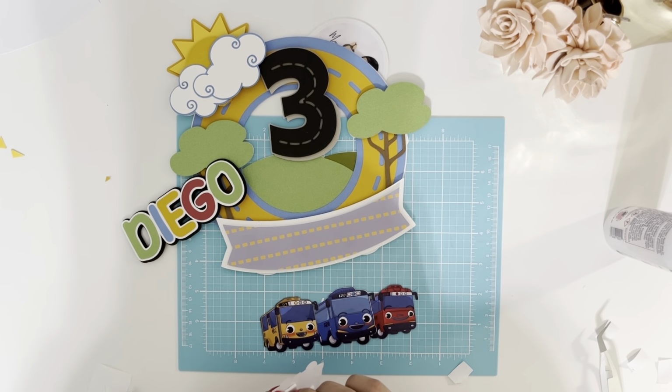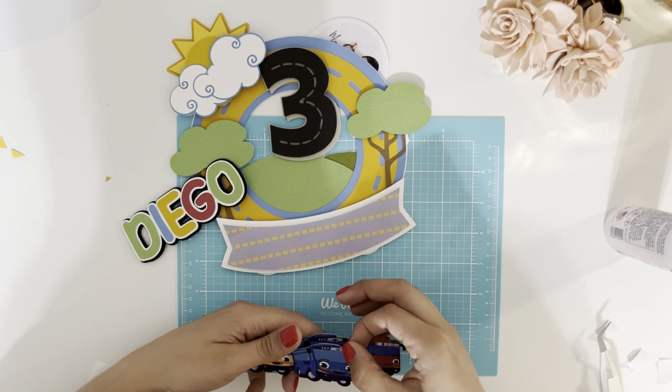I'm gonna let this video just play out. All I have to do next is just add the little buses, the name, and the acrylic stick on the back.